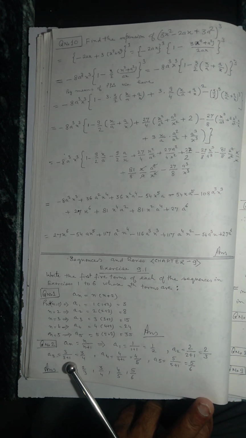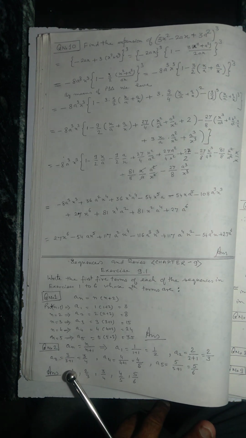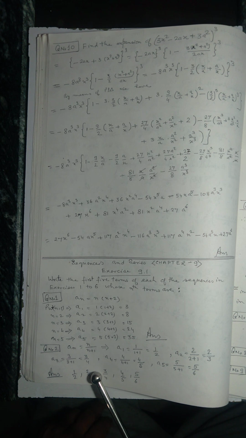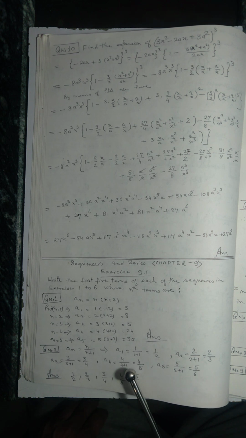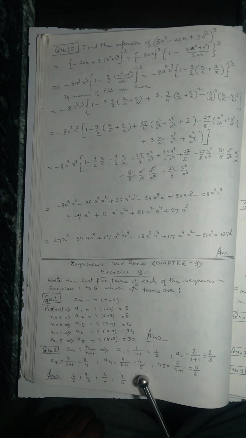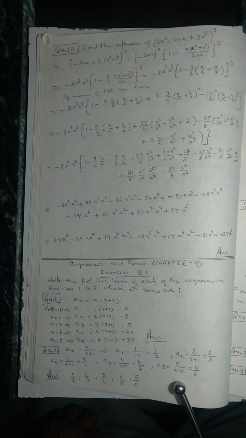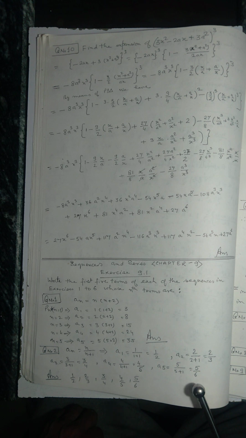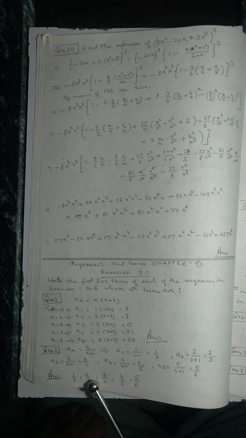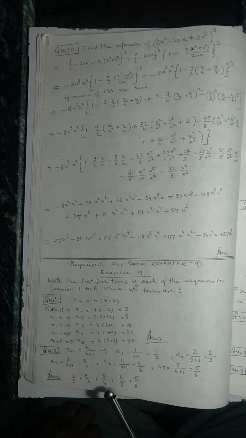a3 is 3 upon 3 plus 1, that is 3 upon 4. a4 is 4 upon 4 plus 1, that is 4 by 5. a5 is 5 upon 5 plus 1, that is 5 by 6. So the series is like this: 1 by 2, 2 by 3, 3 by 4, 4 by 5, 5 by 6.